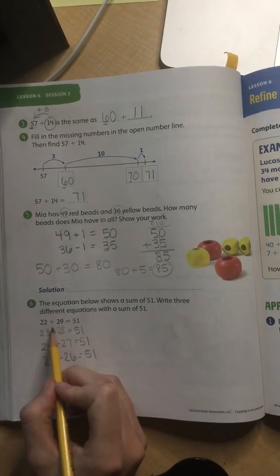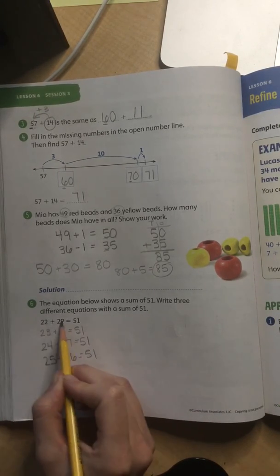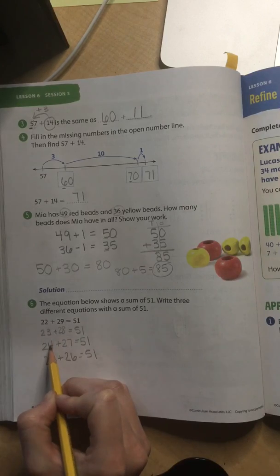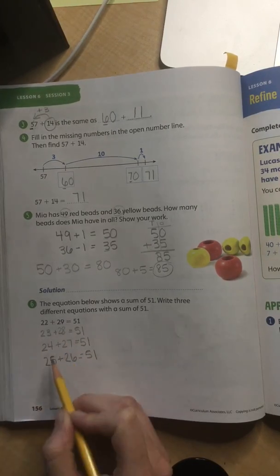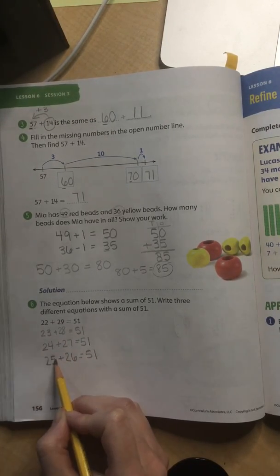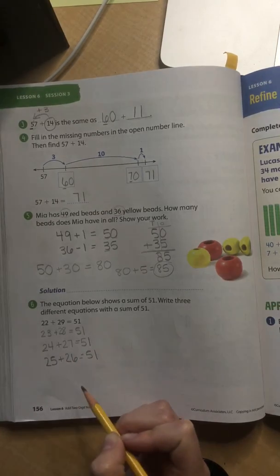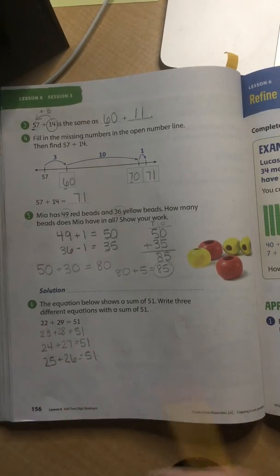See how when we added 1, we have to take away. We added 1 to get 24, we had to take away. We added 1, we have to take away. So it's that procedure of just practicing getting that.